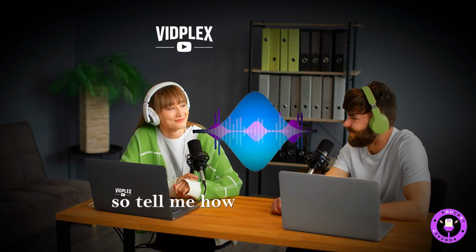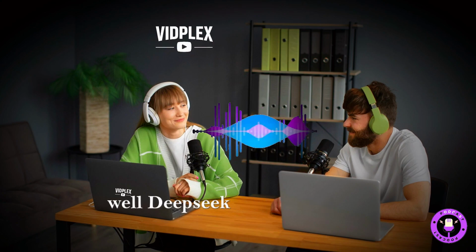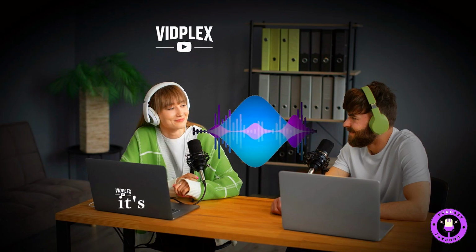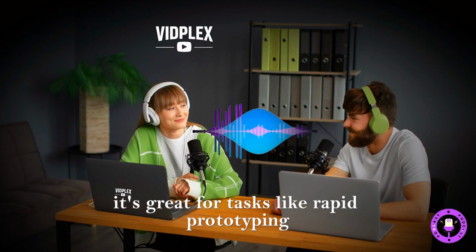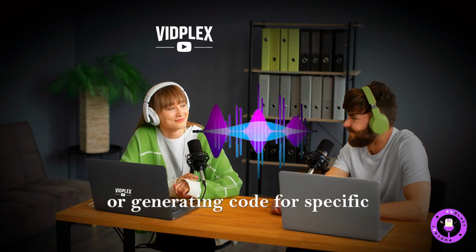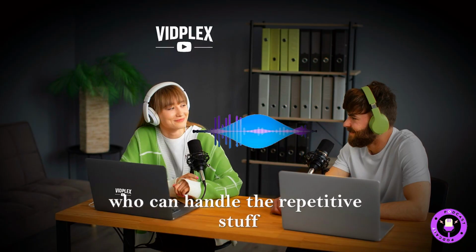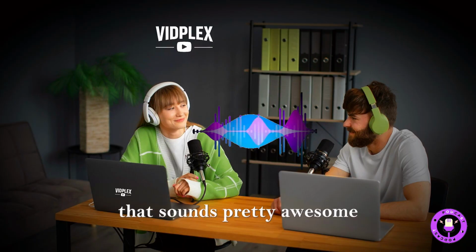So tell me how DeepSeek and ChatGPT approach coding differently. Well, DeepSeek is known for its speed and efficiency when it comes to generating code. It's like a coding ninja. Yeah, exactly. It's great for tasks like rapid prototyping or generating code for specific functions. So it's like having a coding assistant who can handle the repetitive stuff, freeing you up to focus on the bigger picture. Okay, that sounds pretty awesome.